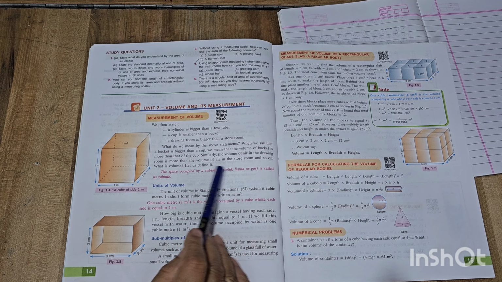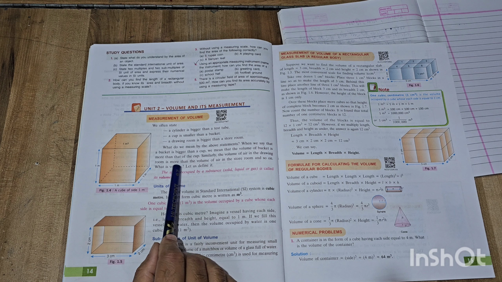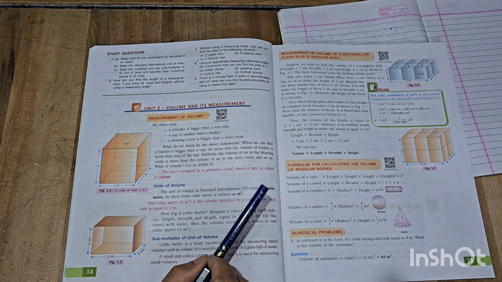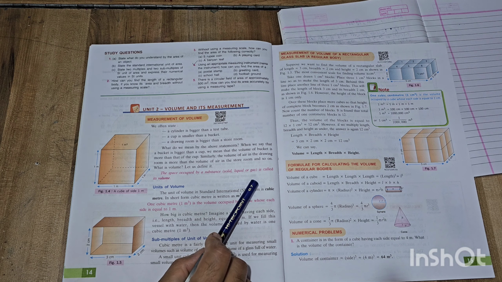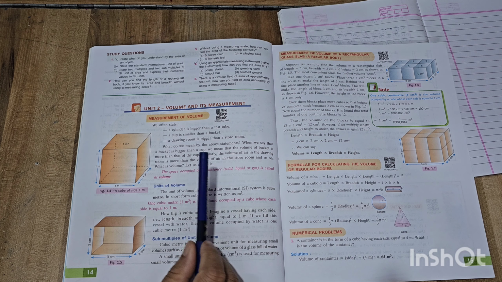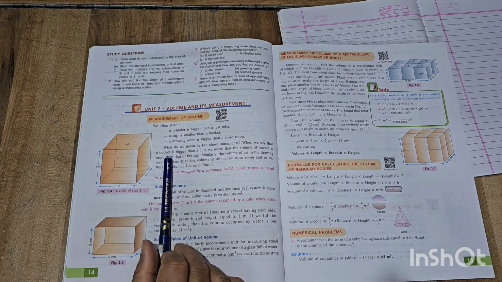When you say that a bucket is bigger than a cup, we mean that the volume of the bucket is more than that of the cup. Similarly, the volume of air in the drawing room is more than the volume of air in the storeroom, and so on. What is volume? Let us define. I am bigger than you. What do you mean by I am bigger than you?